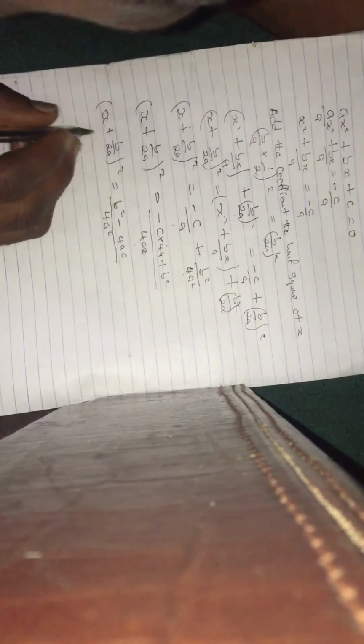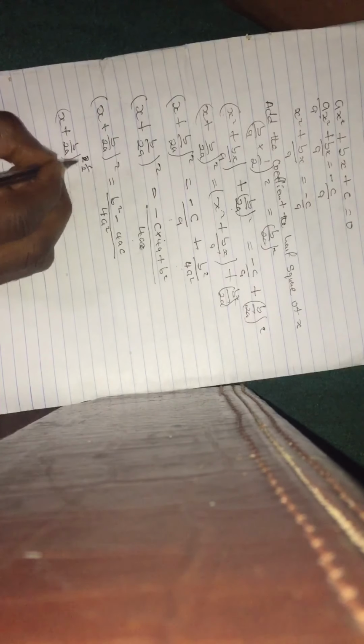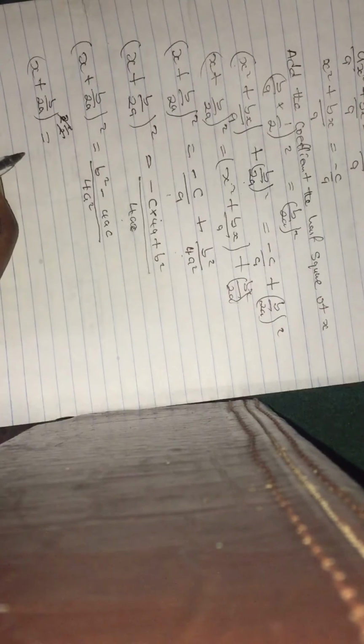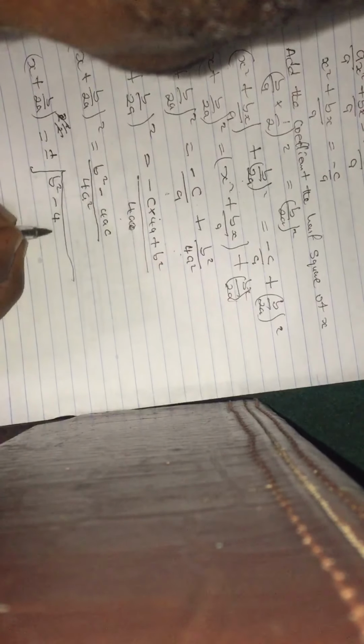Taking the square root of both sides, we have x plus b all over 2a. Taking the square root, we have plus or minus. This is the root. Now we cancel the 2. Here remains, so we take the root of this, and we now have plus or minus the root of all this expression, b squared minus 4ac all over 4a squared.